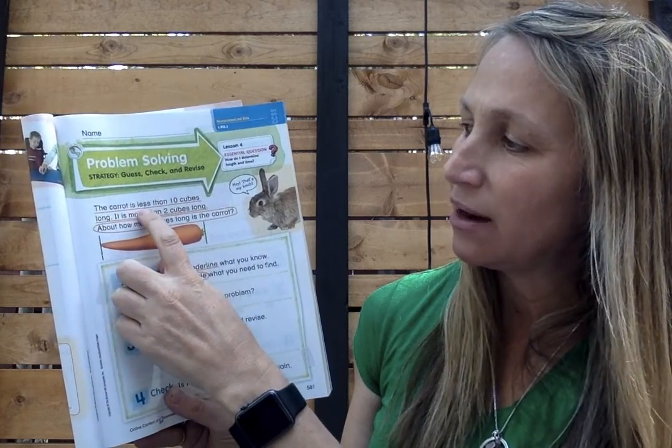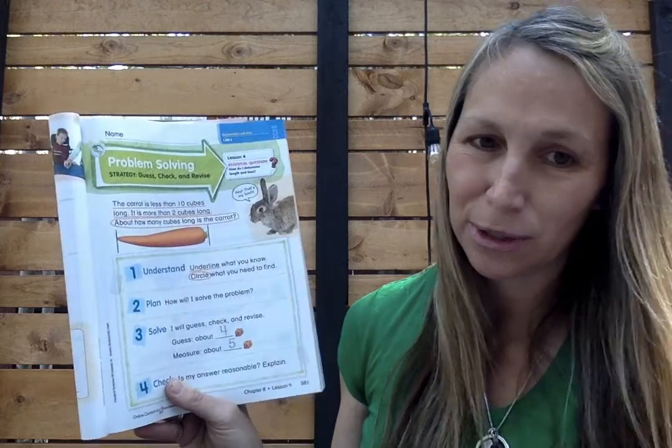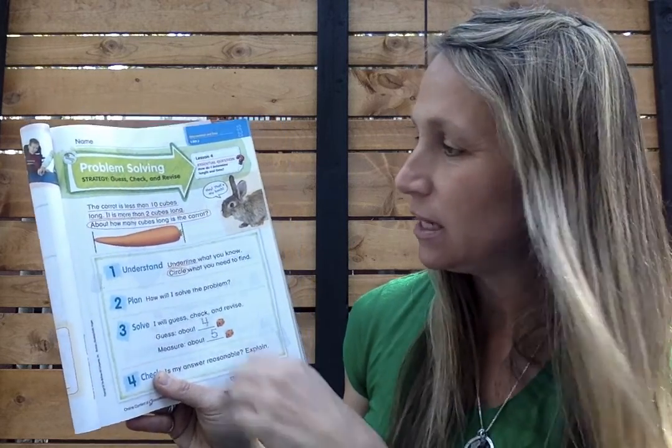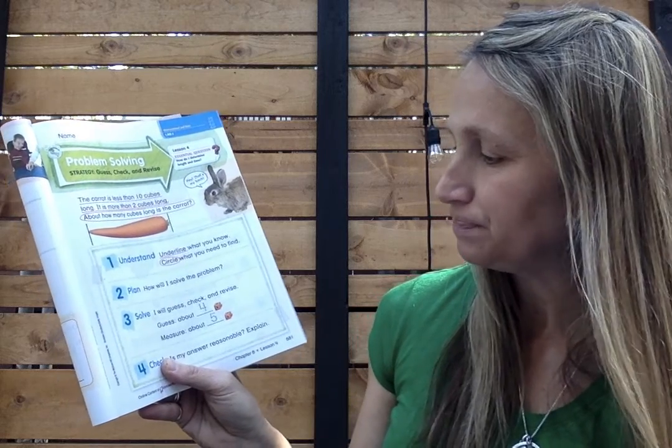So first we need to underline what we know. We know that the carrot is less than 10 cubes, and we know that it's more than 2 cubes. And then circle what you need to know. We need to know about how many cubes long is the carrot.